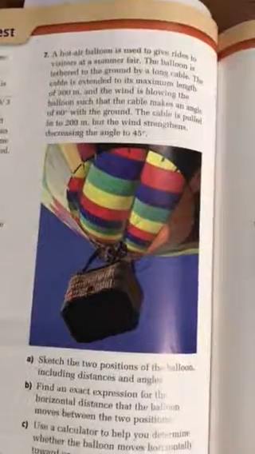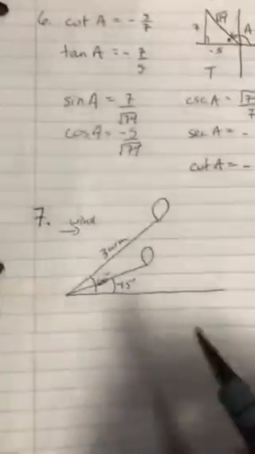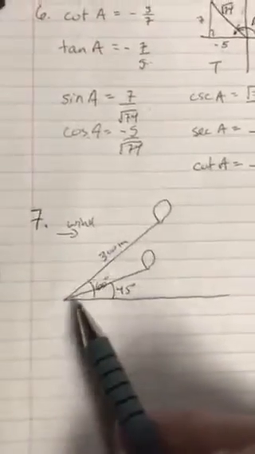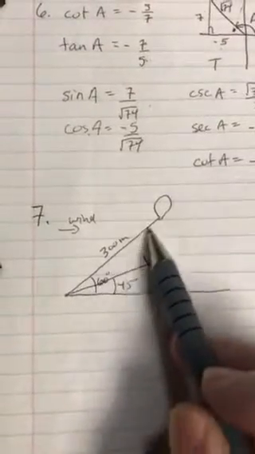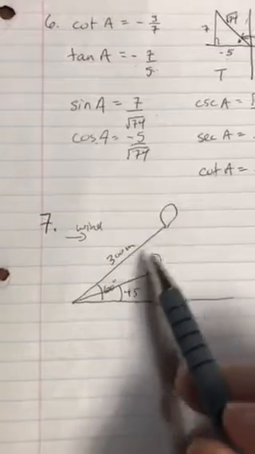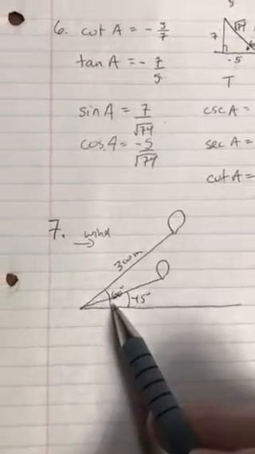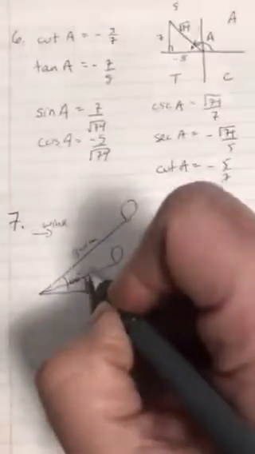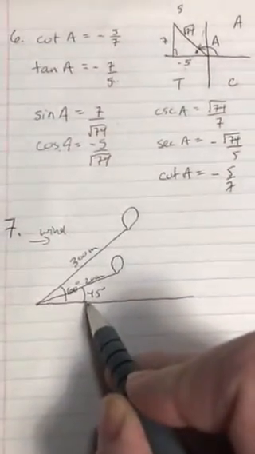Okay, hot air balloon question. You've read the question. Here's the diagram that I've started here. The wind's blowing. The tether is 300 meters long. The hot air balloon makes 60 degrees with the ground. Then they shorten the tether to 200 meters. It makes a 45-degree angle with the ground.